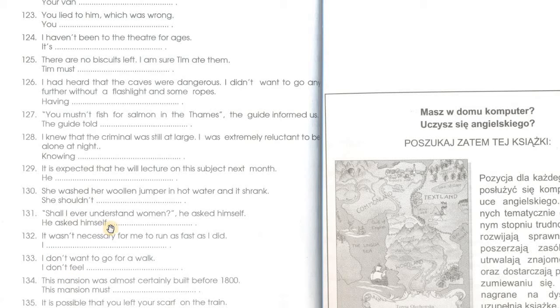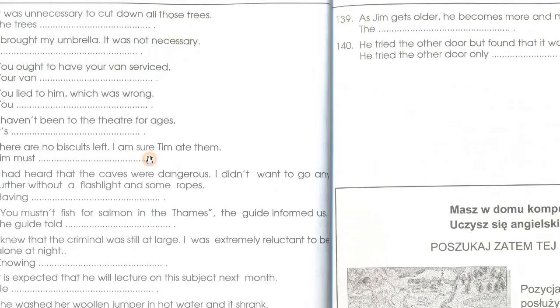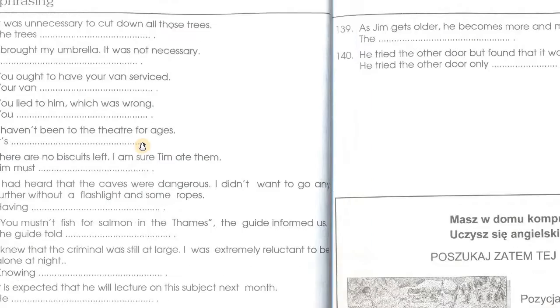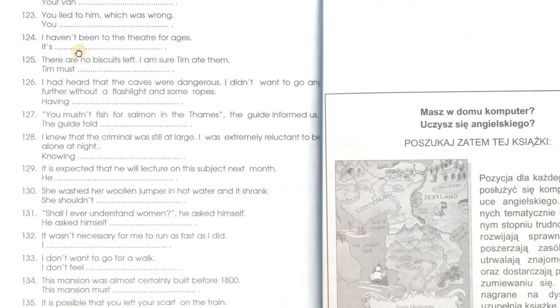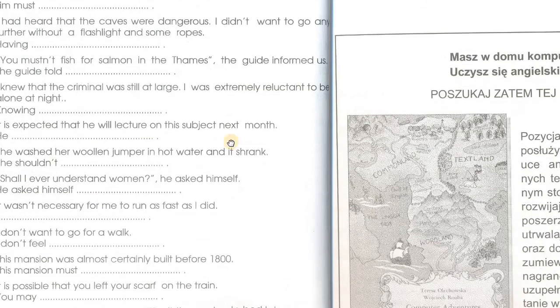So this is "czy", which is rendered by "if", right? So "if" signifies "czy": if he should ever understand women. It wasn't necessary for me to run as fast as I did. Okay, it wasn't necessary, and it's in the past, and somebody did it. Just like in the case of the first two sentences in our tests today, I believe it was these two, we need to use the needn't have done structures.